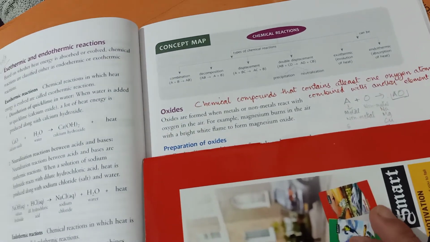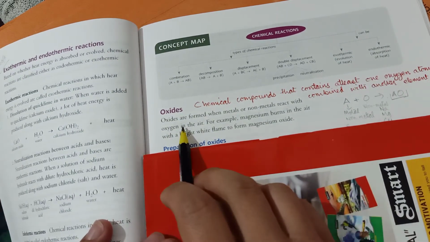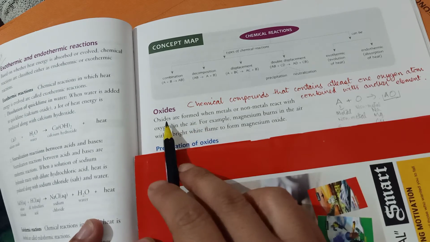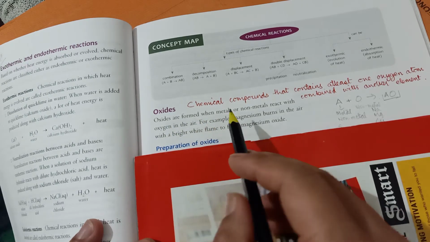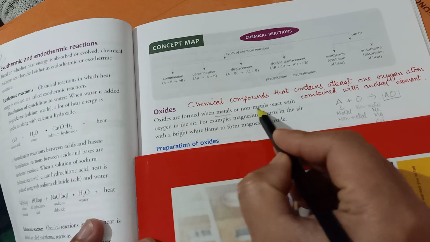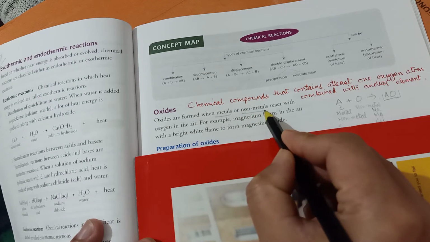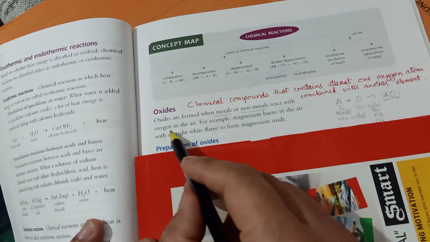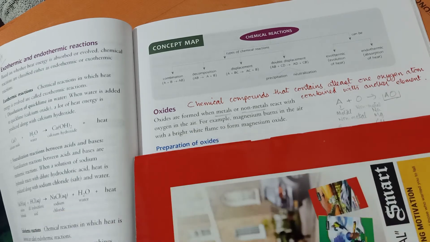So let's see what we have in our book. Oxides are formed when metals or non-metals react with oxygen in the air. So if there is a reaction of metals or non-metals with oxygen, then that reaction leads to the formation of oxides.